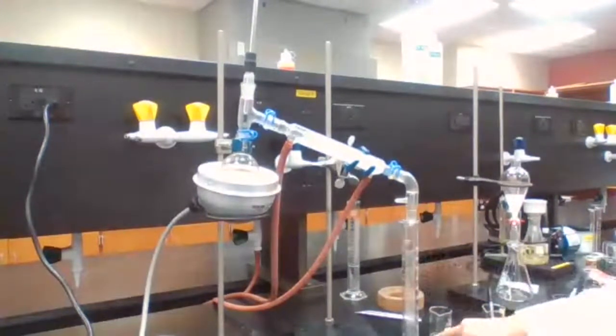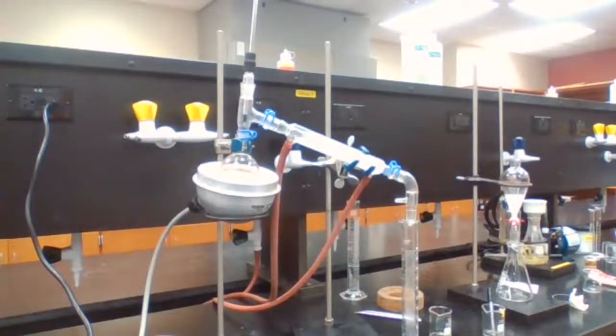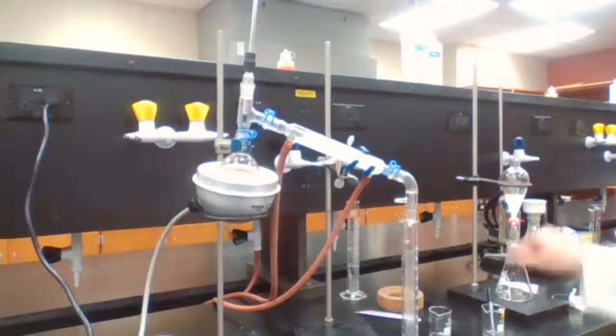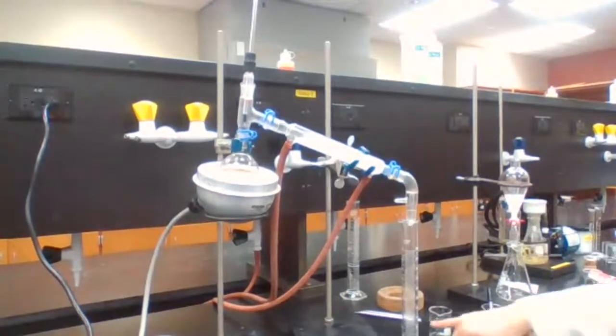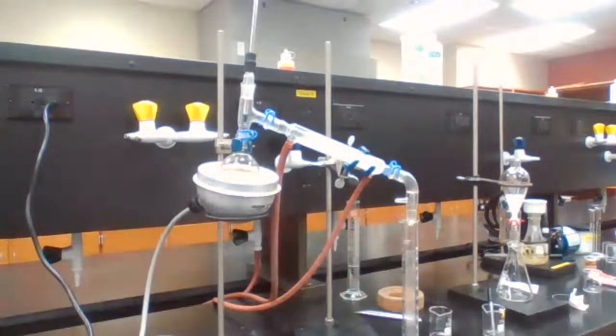Okay, about 5 more milliliters, and we should be fine, because we already have 30, so just wait for 5 more milliliters of the distillate.